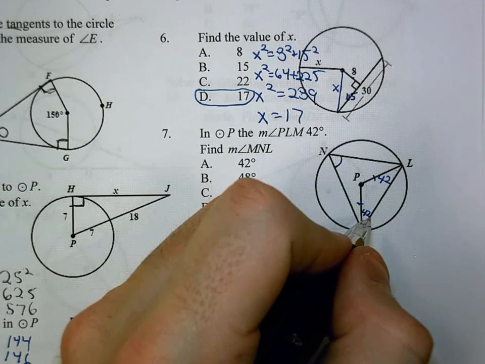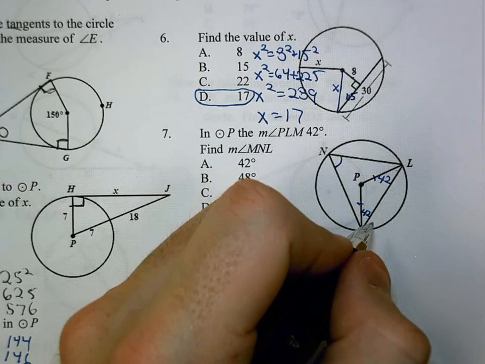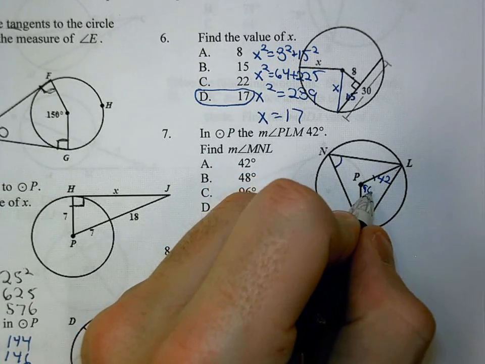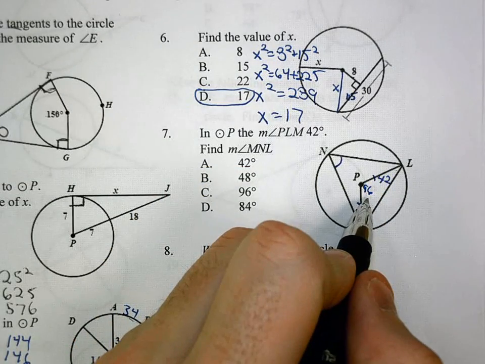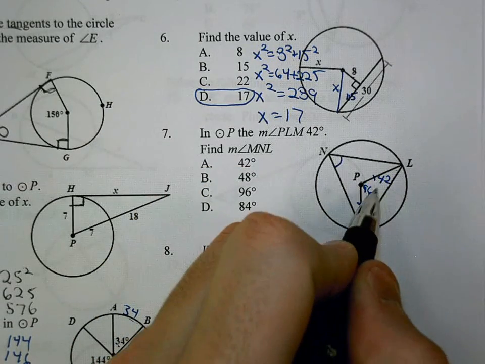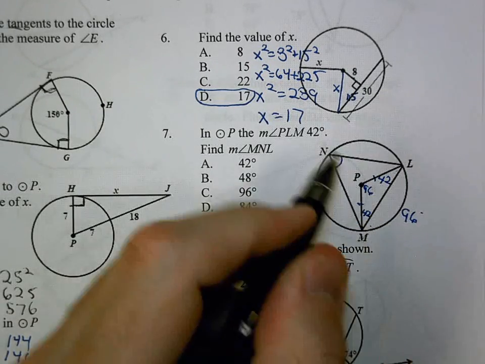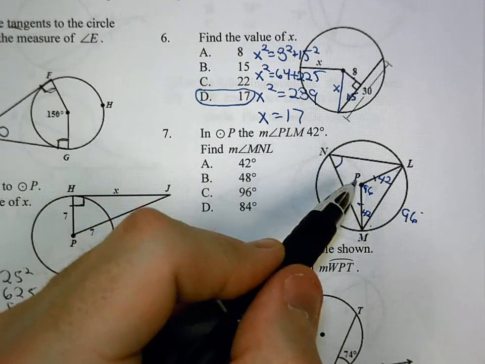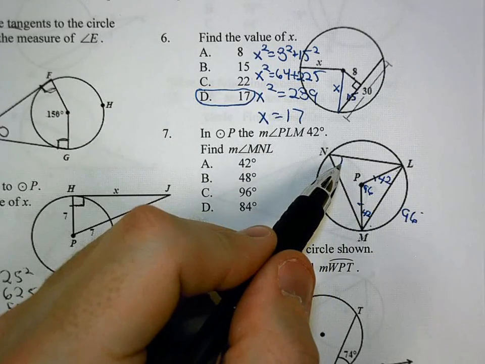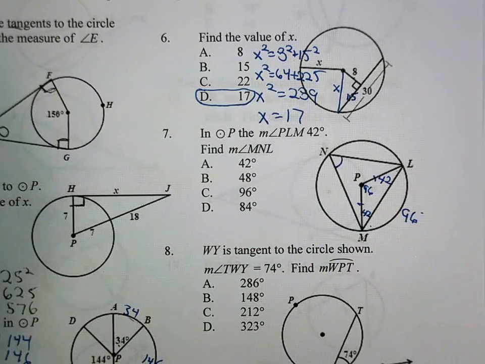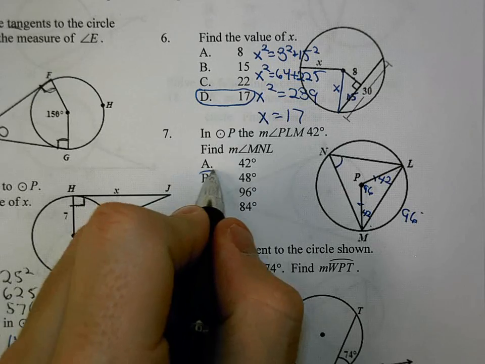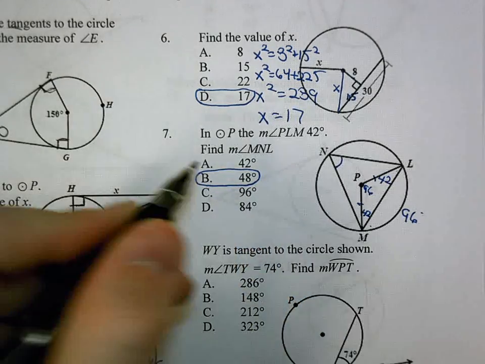Add those together, that's 84. 180 minus 84 gives me 96 for the central angle. Now that the central angle is 96, the arc is 96, LM, and now that I have that arc, I can take half of it and get my inscribed angle. 96 divided by 2 would be 48 degrees.